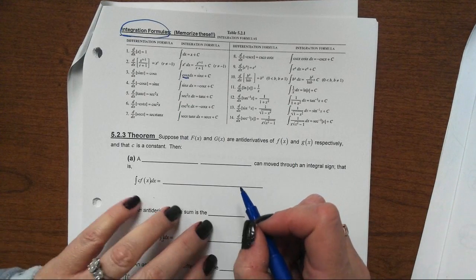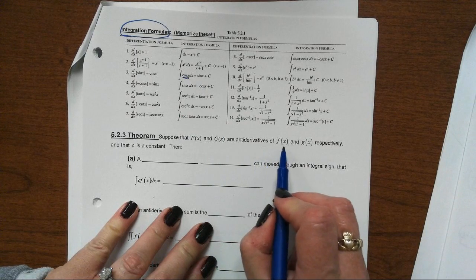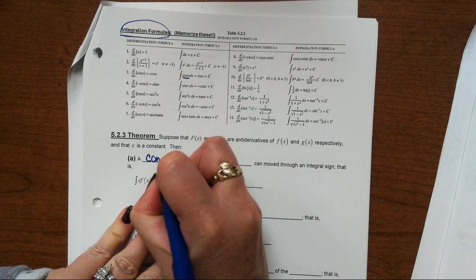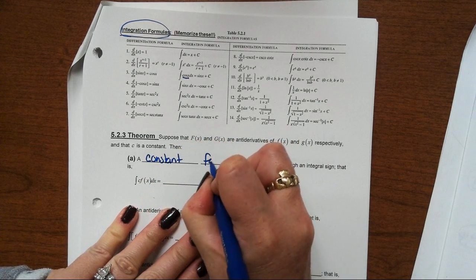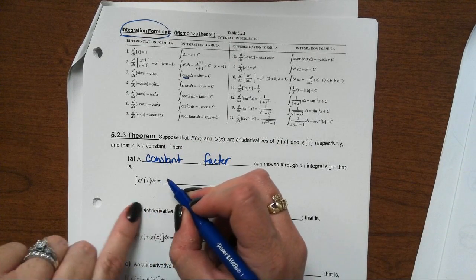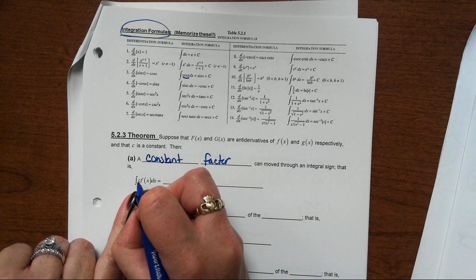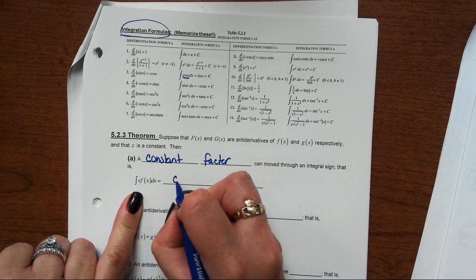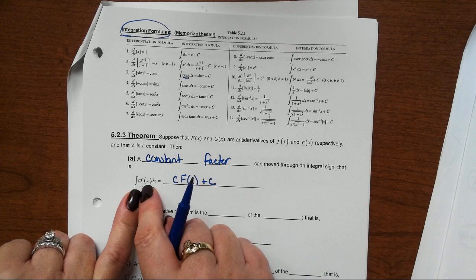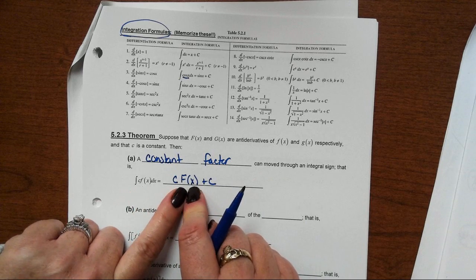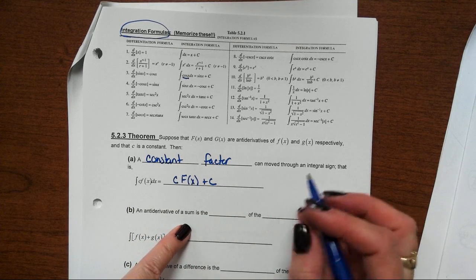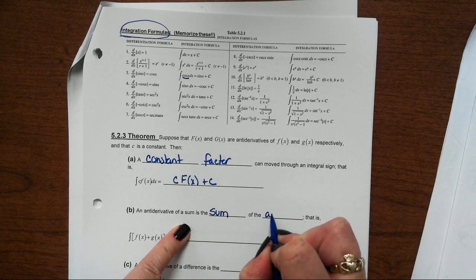So suppose that F of x and G of x are antiderivatives of f of x and g of x respectively, and c is a constant. A constant factor, just some rules to go over now, can move through an integral sign. That is, again, just like we could do with our derivatives, we can pull the constant out. So that constant is going to be c times your F of x plus c. So whatever the antiderivative of f of x is, we can take that constant, multiply it by our integrand, and then plus c.